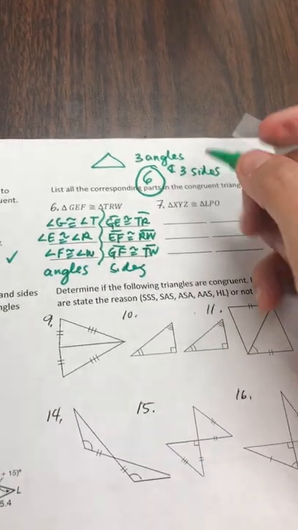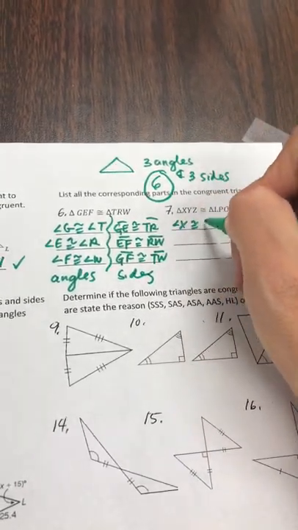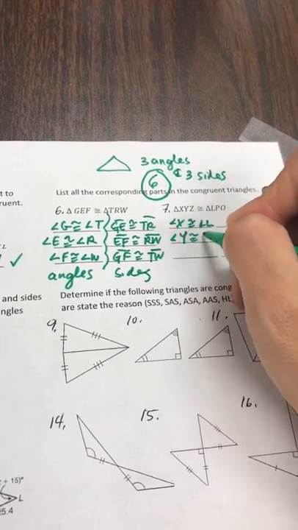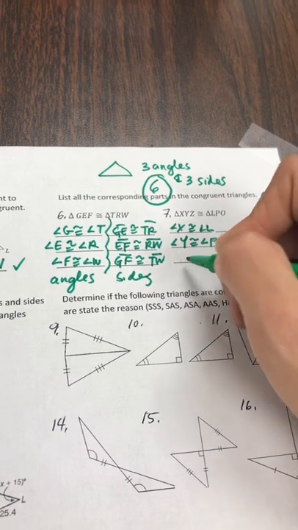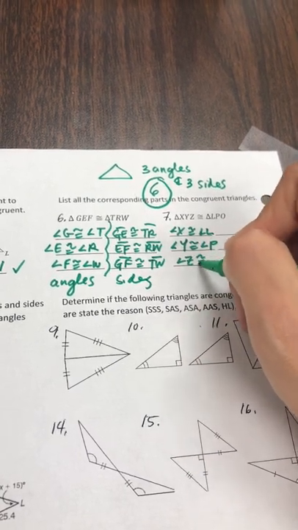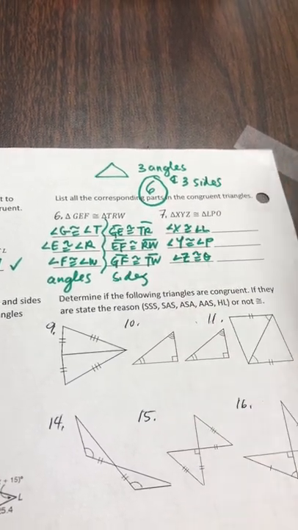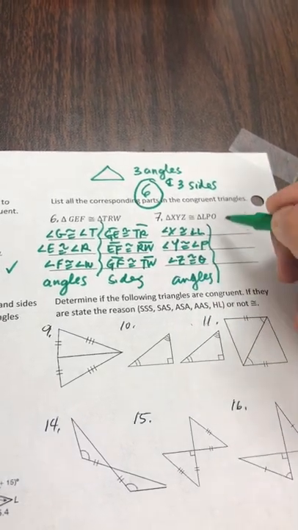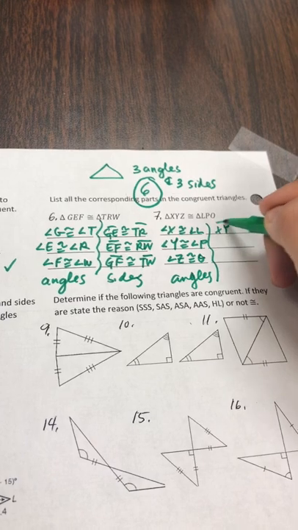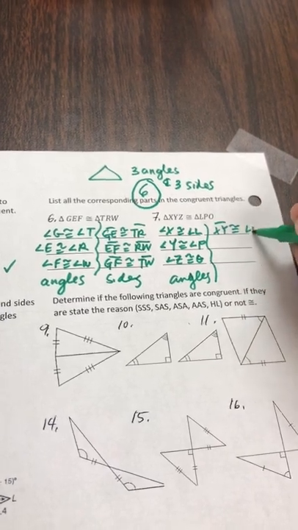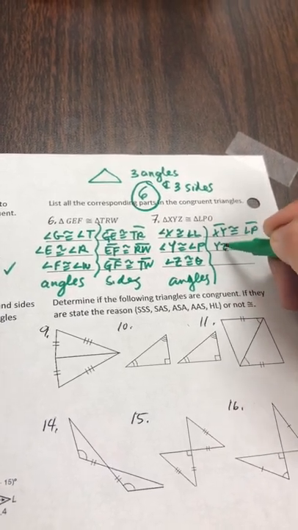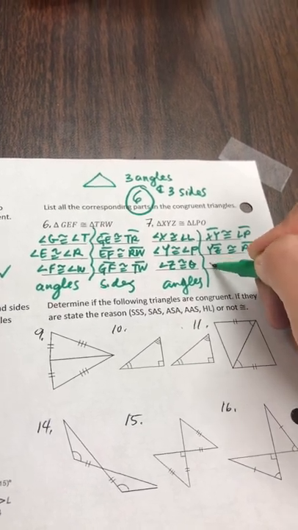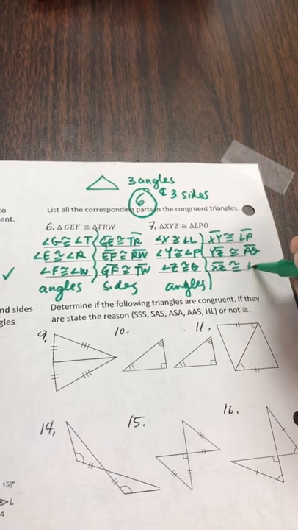Doing that again. X and L, Y and P, Z and O. Side XY, side LP, side YZ, side PO, side XZ, side LO.